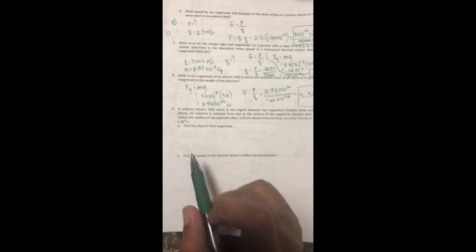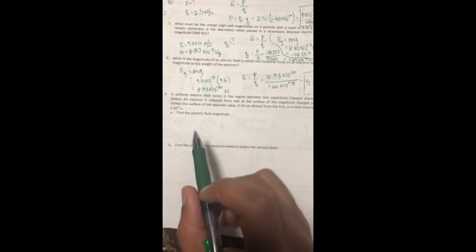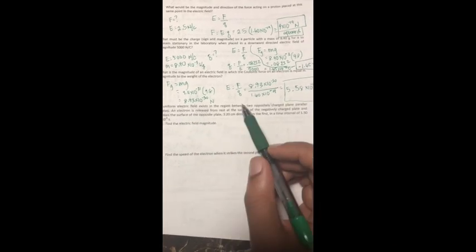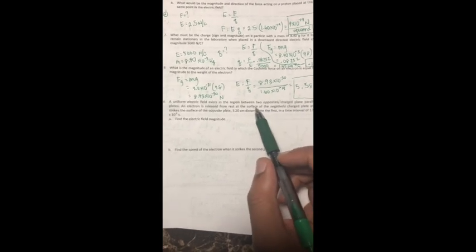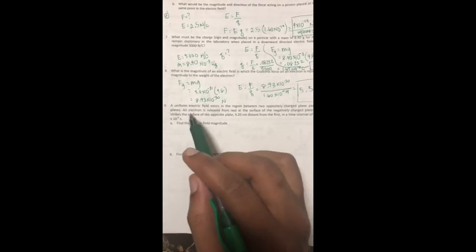All right. Last question, number 9. A uniform electric field exists in the region between two oppositely charged plane parallel plates. An electron is released from rest at the surface of the negatively charged plate and strikes the surface of the opposite plate, 3.20 centimeter distance from the first, in a time interval of 1.50 times 10 to the negative 8th seconds. Find the magnitude of the electric field.